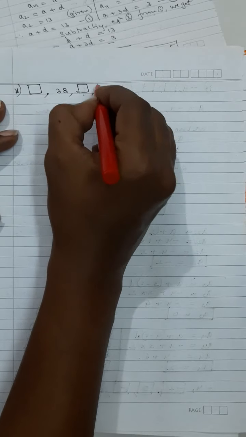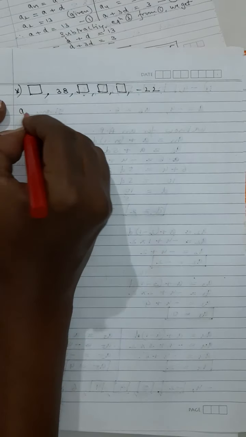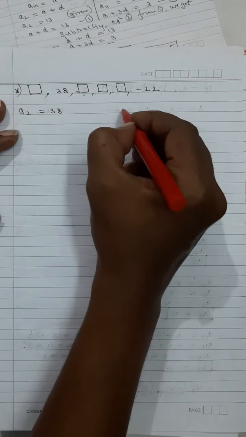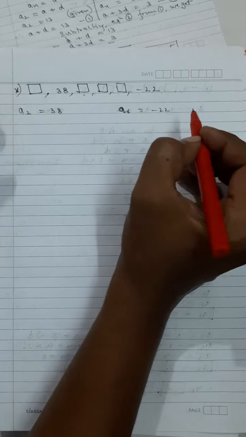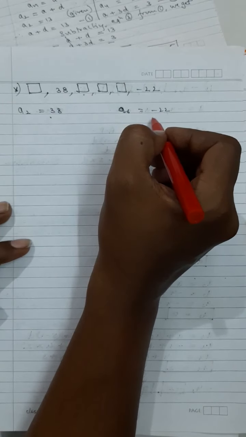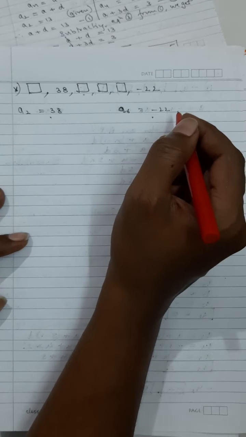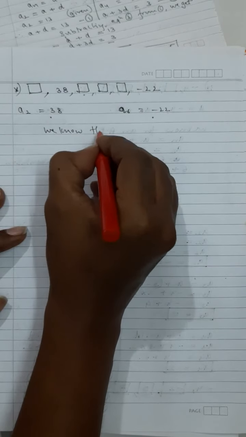So 5. Again here the first term is not given, but the second term is given. Then the third is not given, the fourth is not given, the fifth is not given, but the sixth is given. So we know that A2 is equal to 38, A6, 1, 2, 3, 4, 5, 6, is equal to minus 22. Because of this, one simultaneous equation will be formed, then a second simultaneous equation, and then you have to solve them to get the values of A and D.